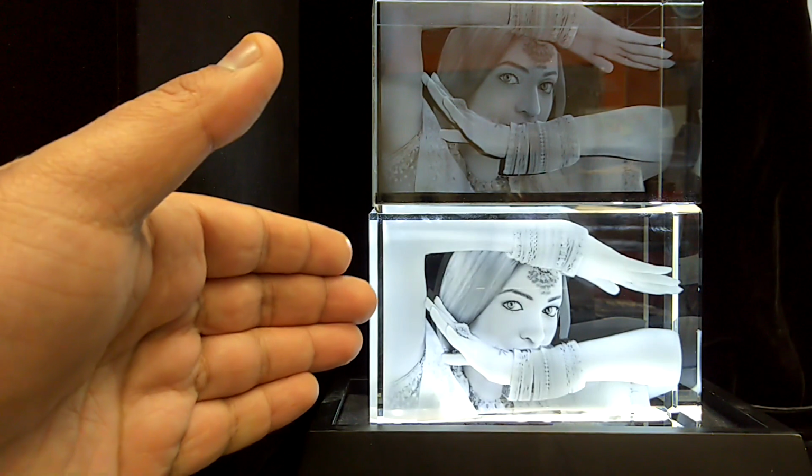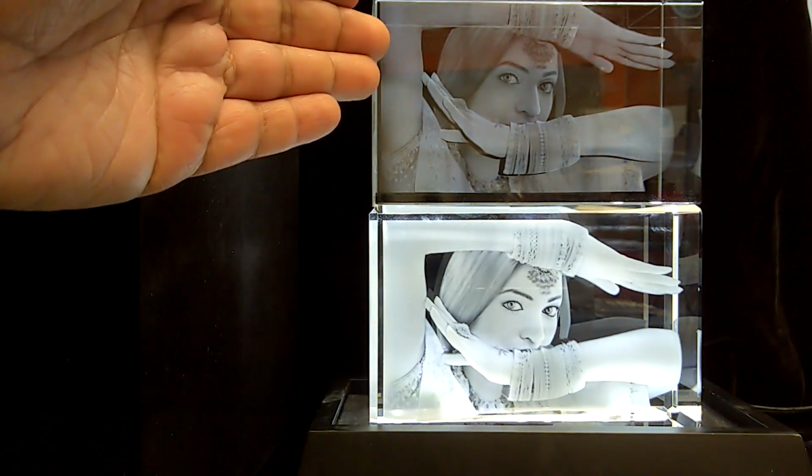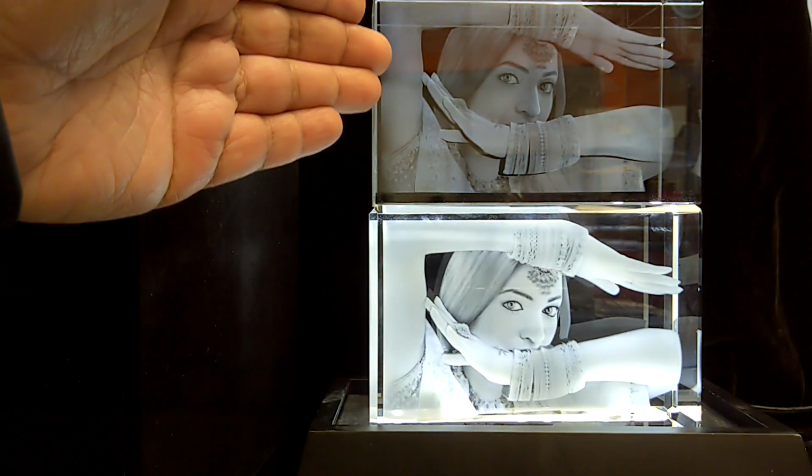Hopefully this here showcases at least the difference between HD, created by us, and standard definition, created by the industry.